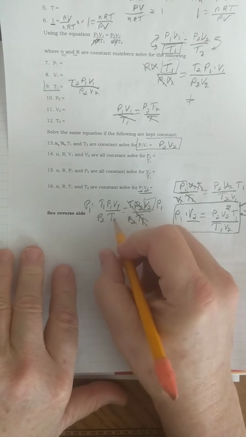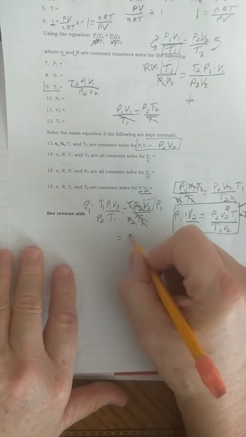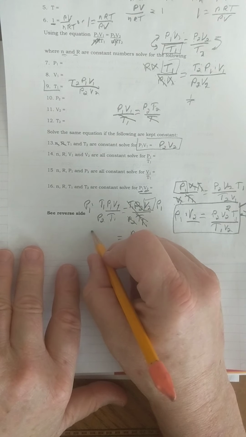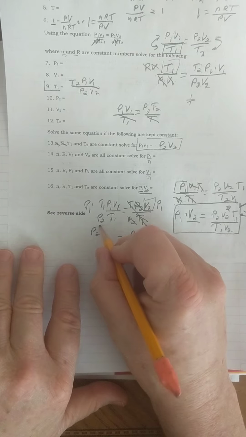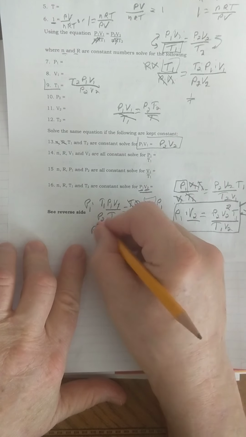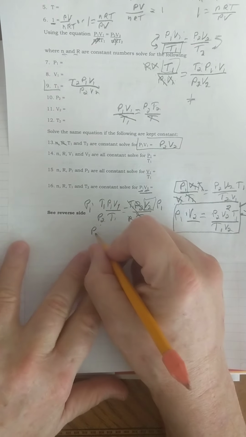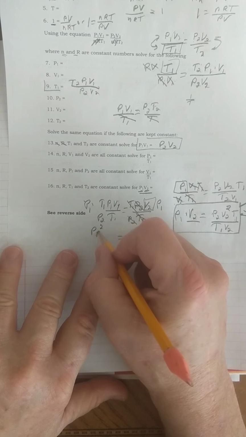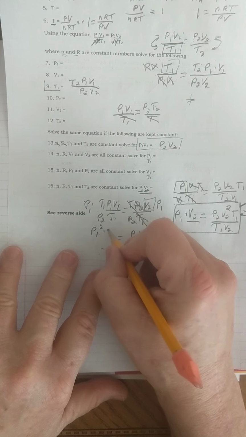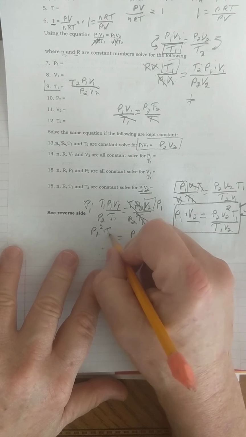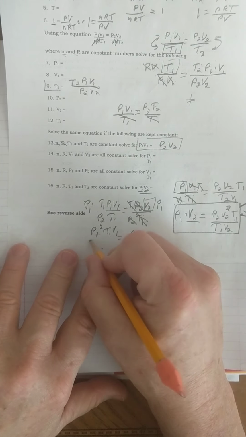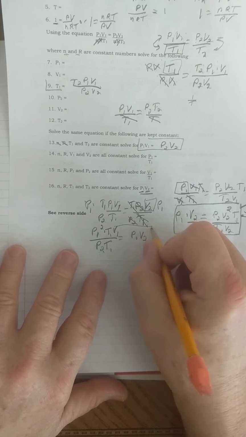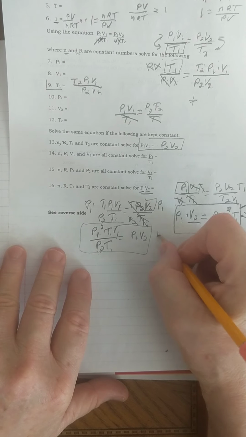And her solution was that P1 V2 is equal to P1 squared times T1 V1, divided by P2 T1. And the answer is also correct.